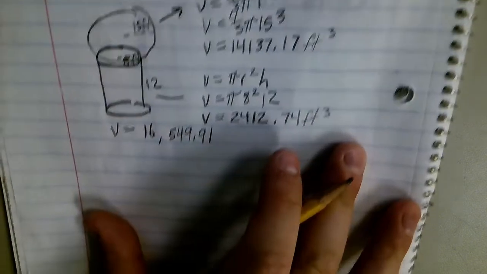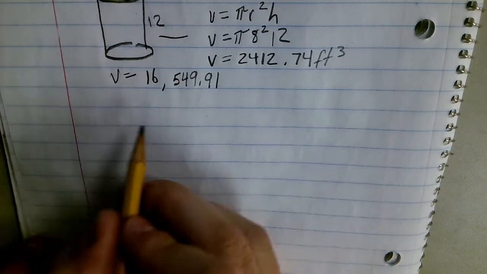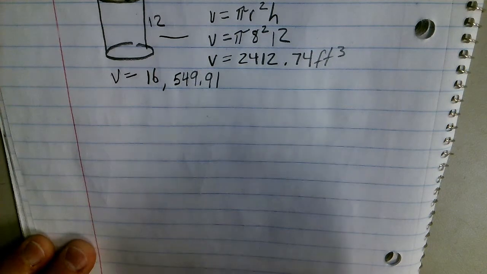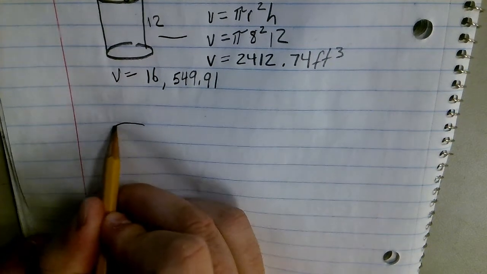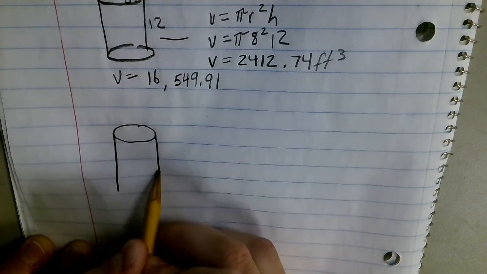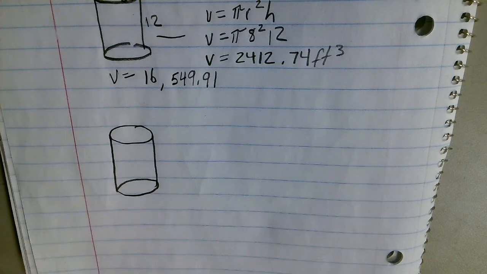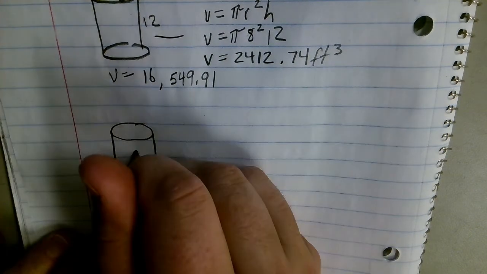All right, and then for our final one here, again, I like cylinders, I guess. So let's take a cylinder, and inside that cylinder, let's put a cone.